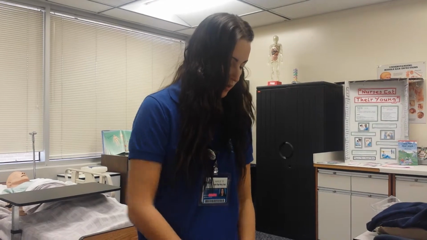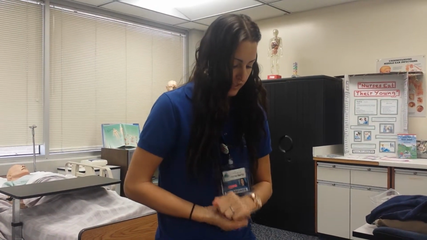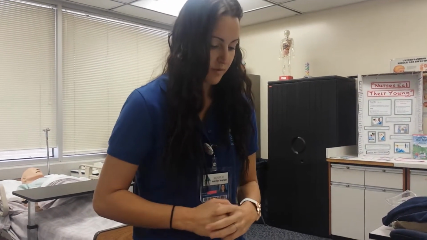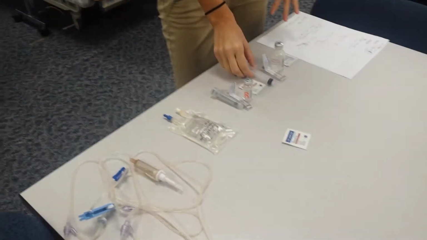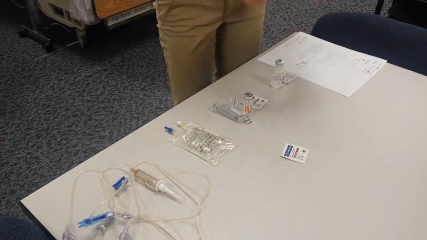Our patient is allergic to aspirin only, so he's safe for the vancomycin. And the lab value that we're looking at is the high white blood cell count, which is why our doctor ordered vancomycin for infection. So what I'm going to do first is draw up 6 milliliters of normal saline as a flush for our line that's already in place.